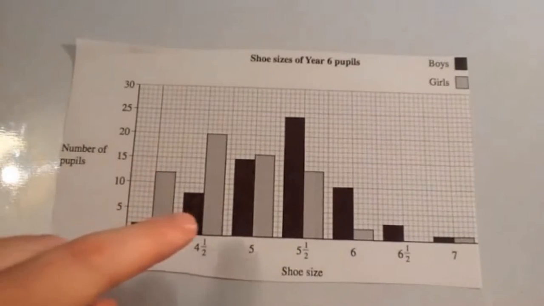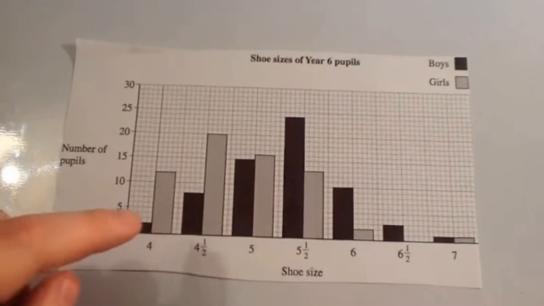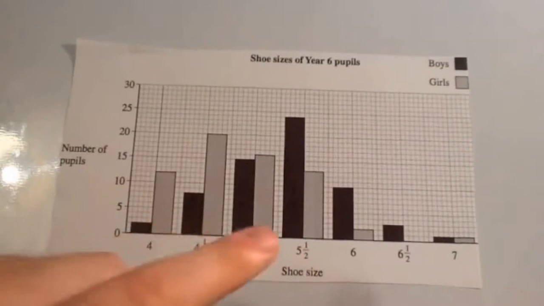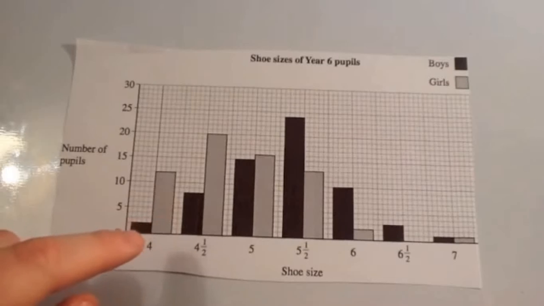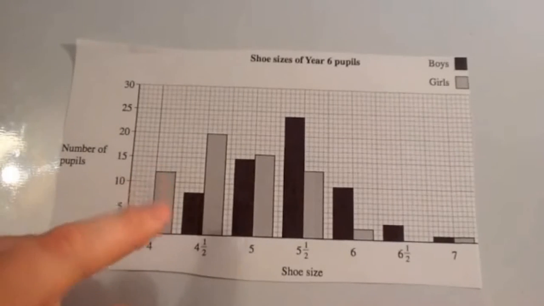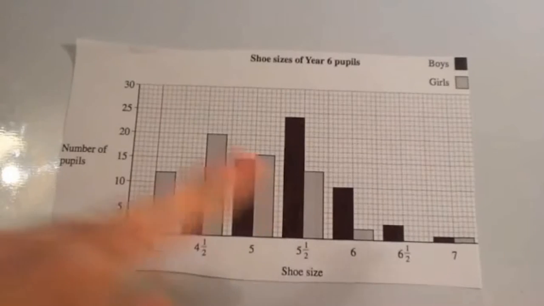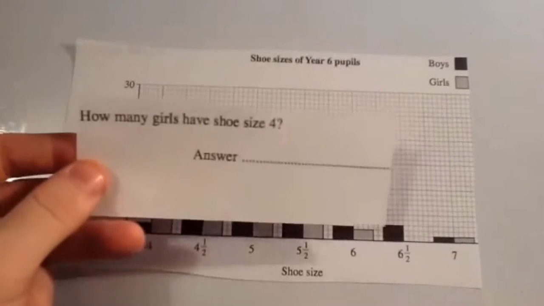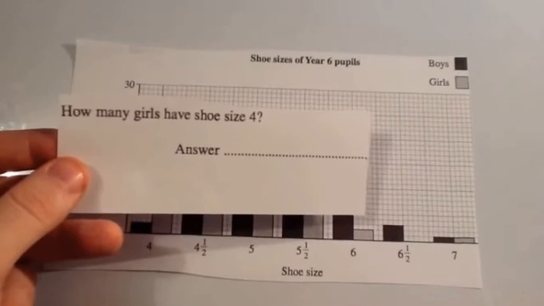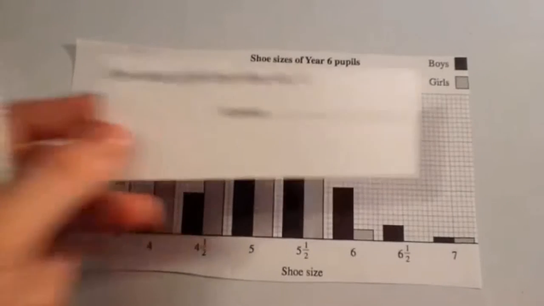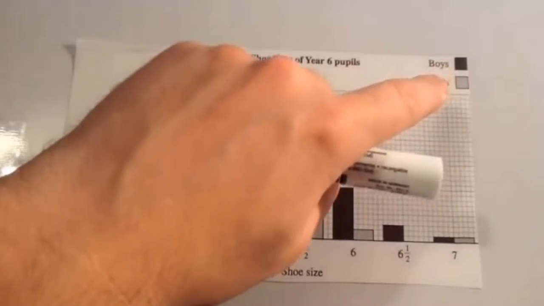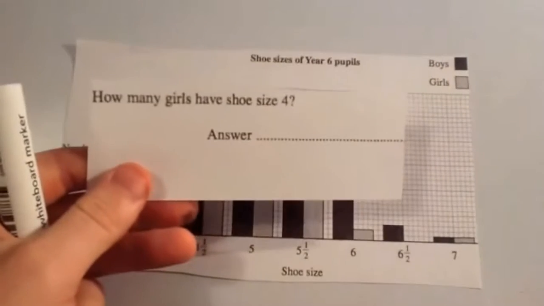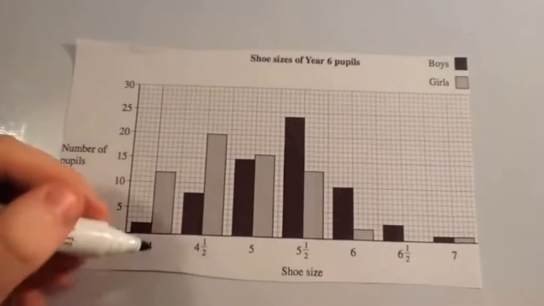So the darker ones are the boys, so we call the black ones that are for boys, and the grey bars are for girls. So the first one, you'll see there's a small number of boys with size 4 and more girls with size 4, and so on and so on. Okay, the first question then says, how many girls have shoe size 4? Okay, so the first thing to consider is girls are the grey bar, and it says shoe size 4. So that's this bar here.